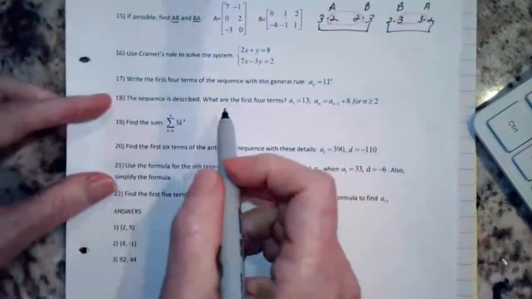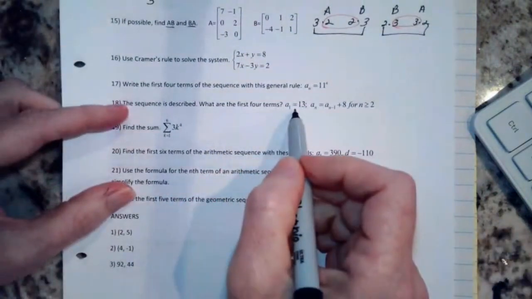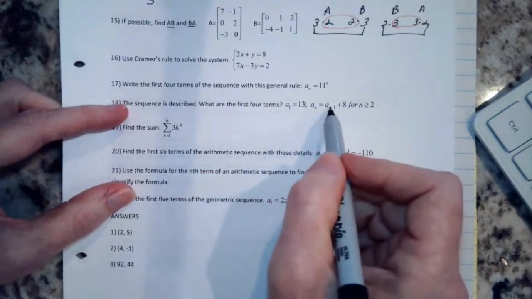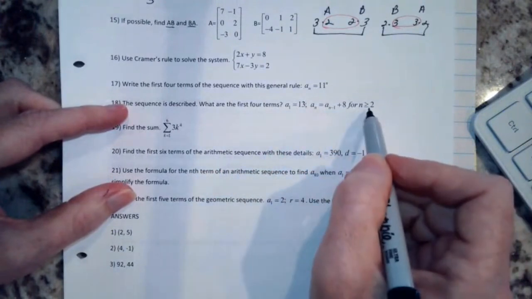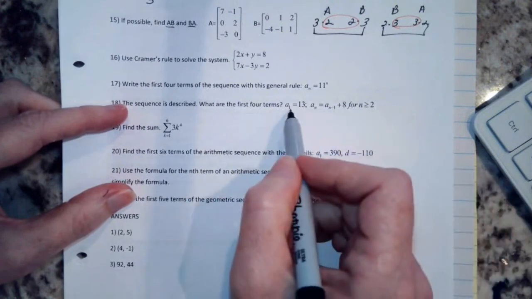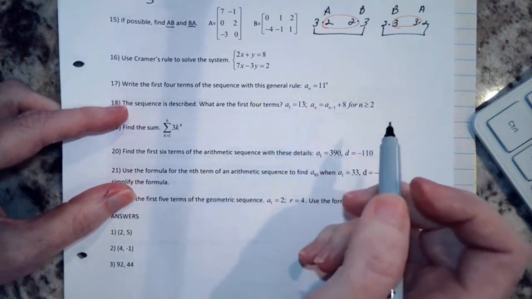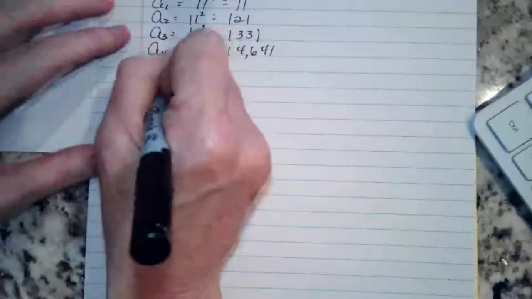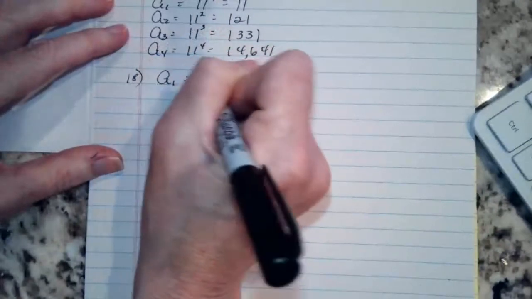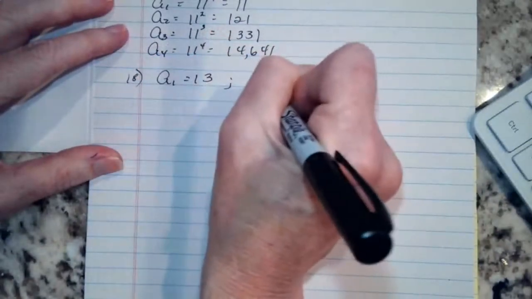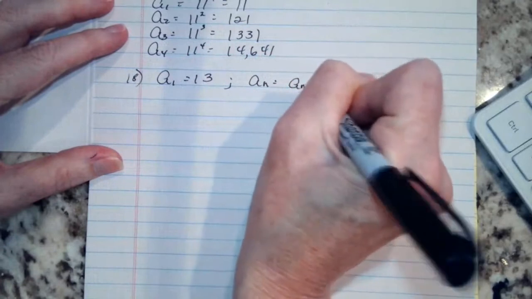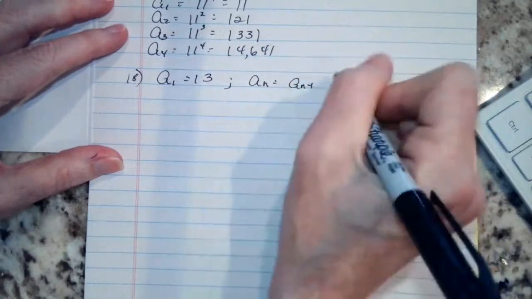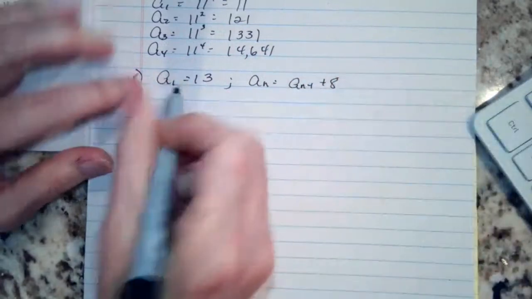This is a recursive formula. What are the first 4 terms? They give you the first one, and then you can see the formula is based off of a sub n minus 1 for n greater than or equal to 2. N doesn't need to be 1 because you've been given that. So I'm going to give that information here, a sub 1 is 13, and then a sub n equals a sub n minus 1, which is always the previous one, plus 8.